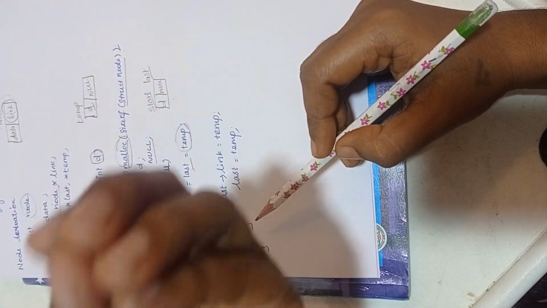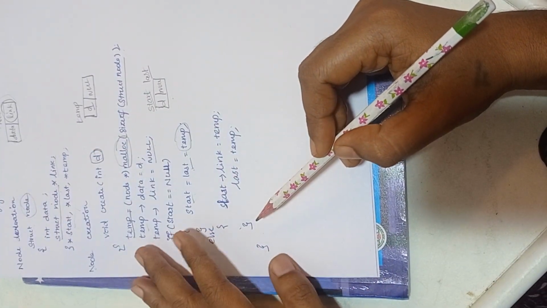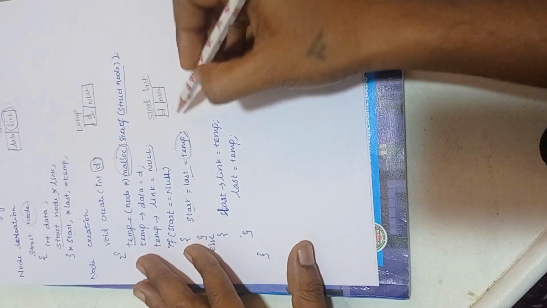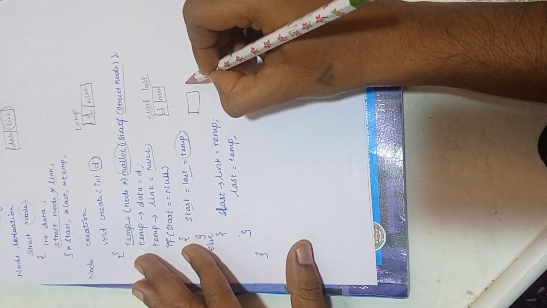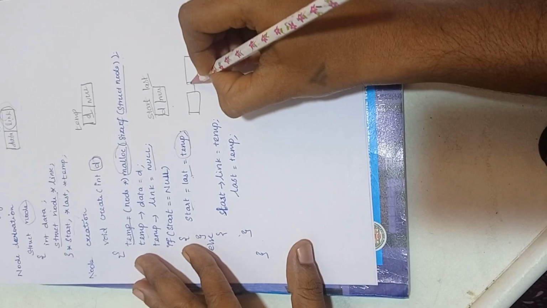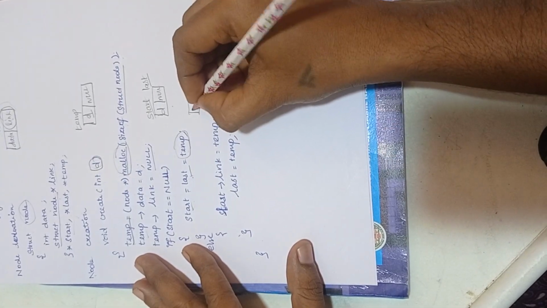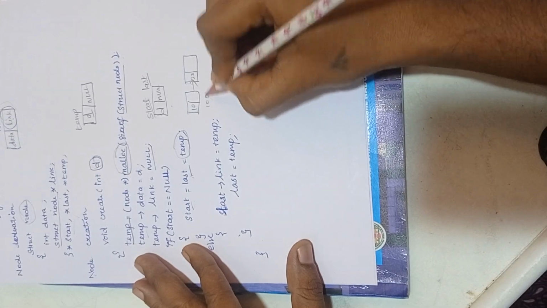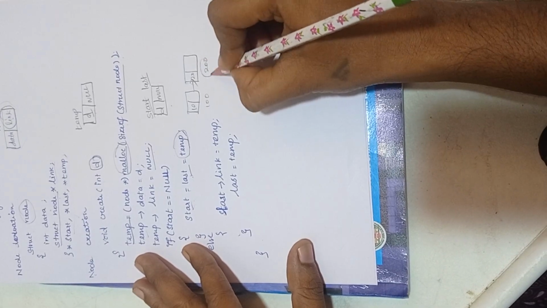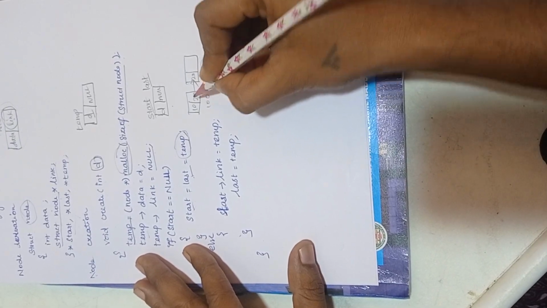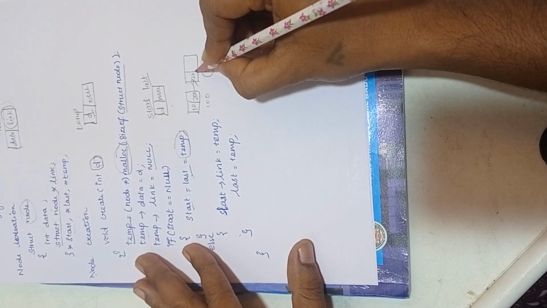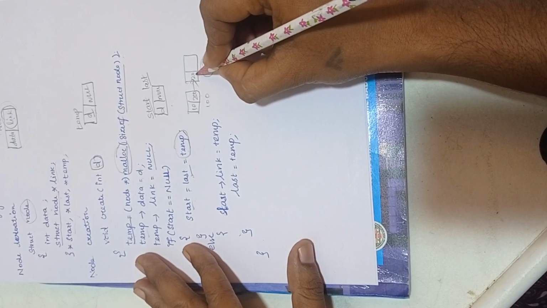In the else part, we are inserting at the last of the singly linked list. For example, if the linked list has two nodes with values 10 and 20, and memory addresses 100 and 200, the memory address 200 is placed in the link part of the first node.